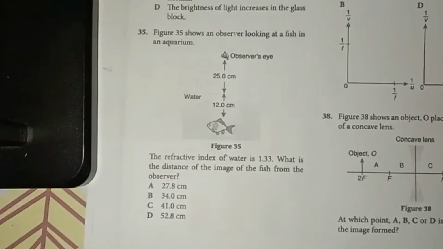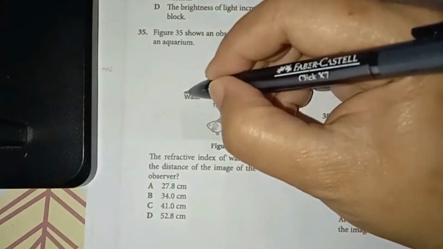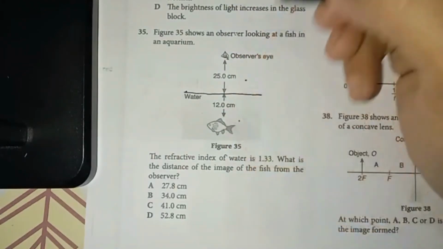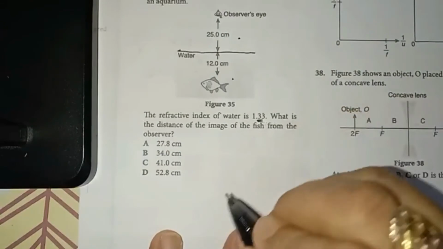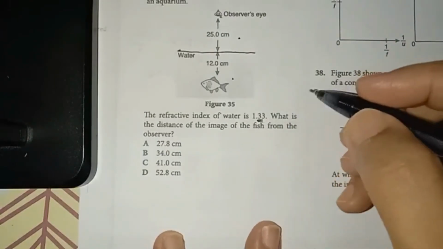Number 35, an observer looking at a fish in the aquarium. This is the boundary that separates air and water. The refractive index of water is 1.33. What is the distance of the image of the fish from the observer?